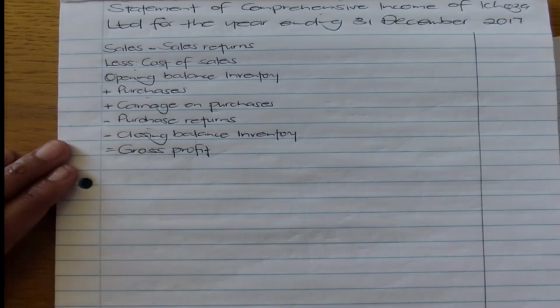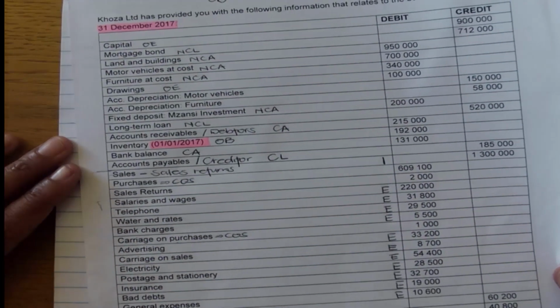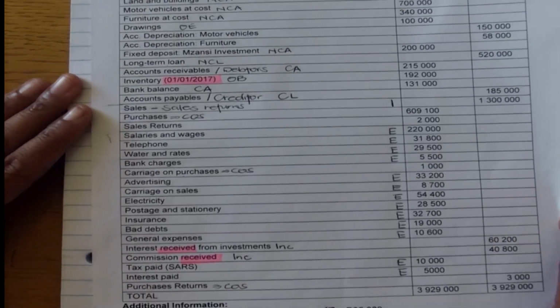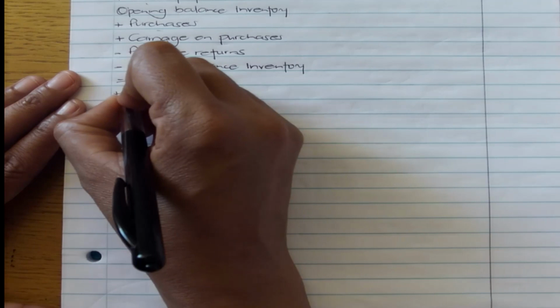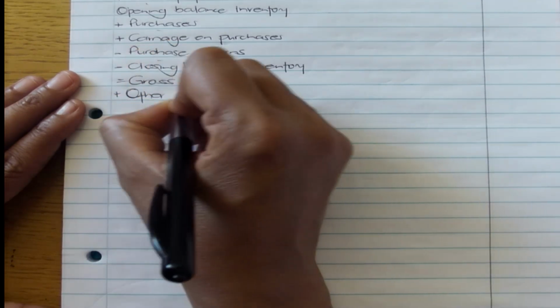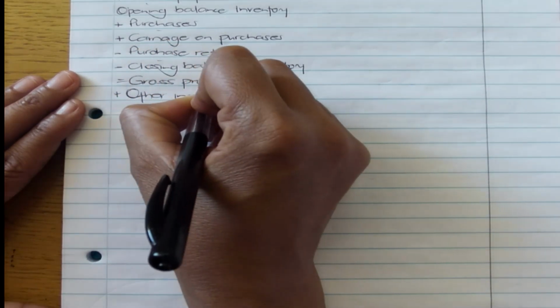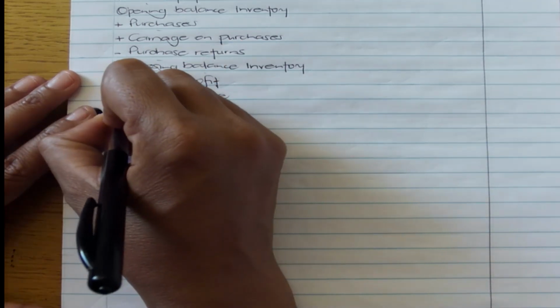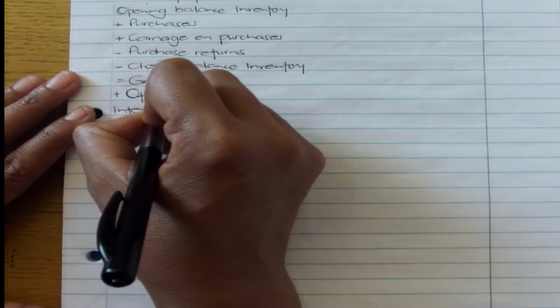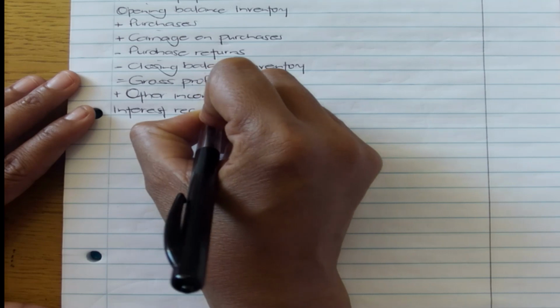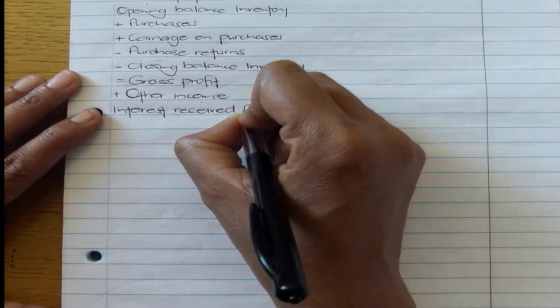Right? So when I did my naming of my elements on my question paper, I remembered I've got two other incomes. So then I'm going to say, plus you add other income. My one other income was interest received from investments.